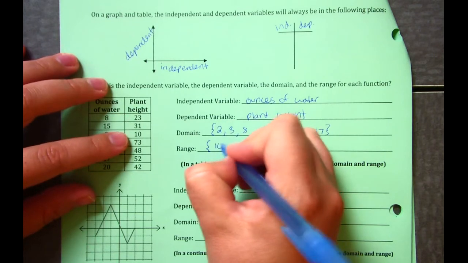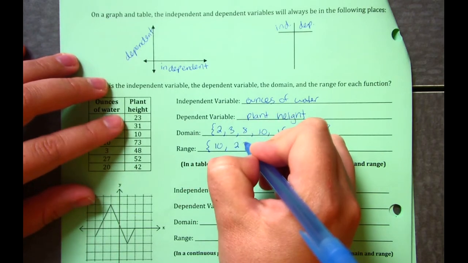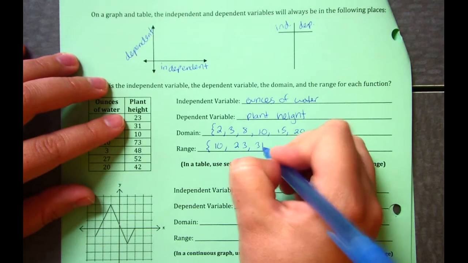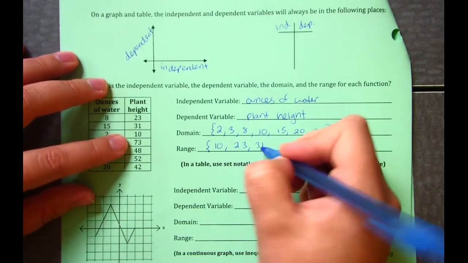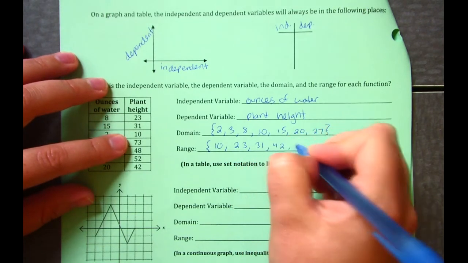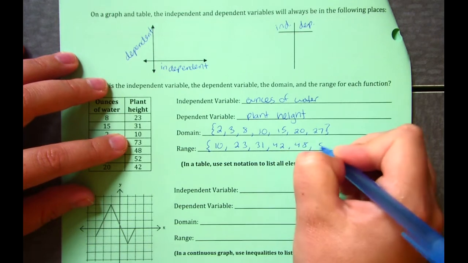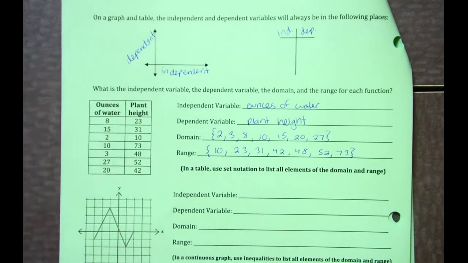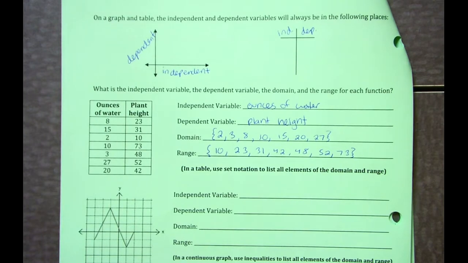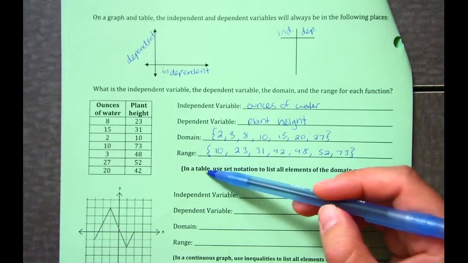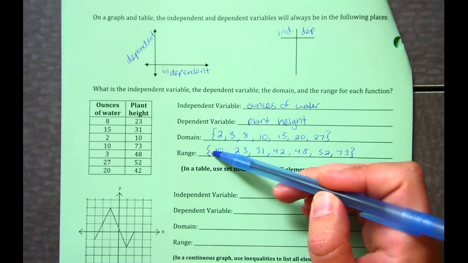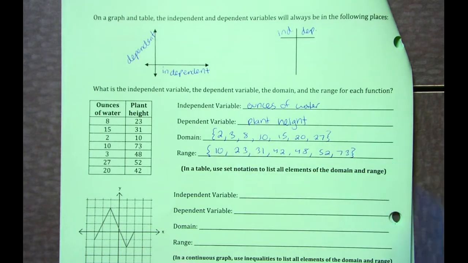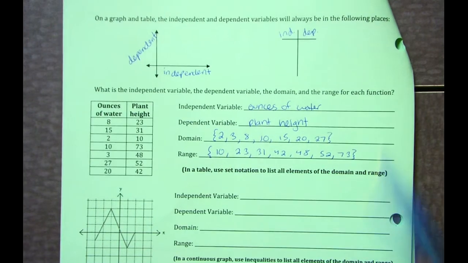So we have 10, 23, 31, 42, 48, 52, and 73. Now, in a table, you can always use what is called set notation, with these brackets, to help you list all of the elements.